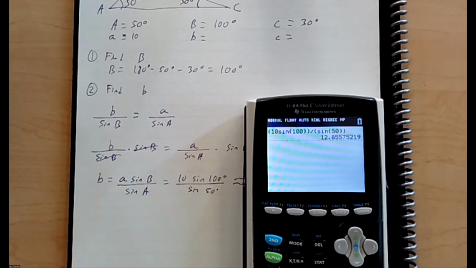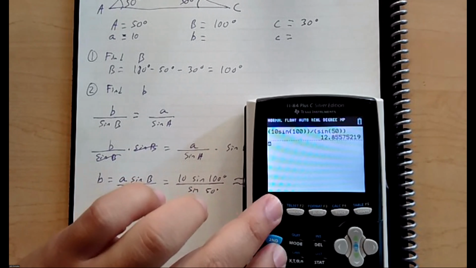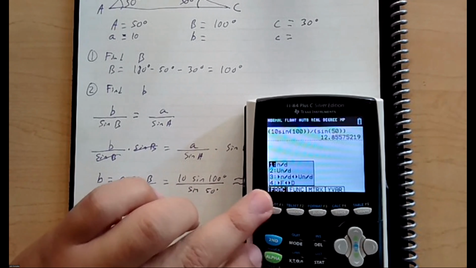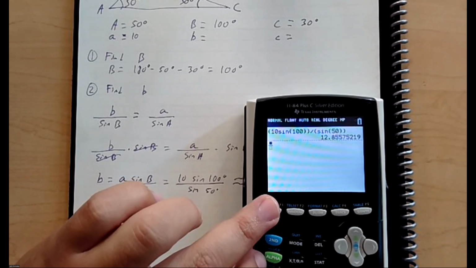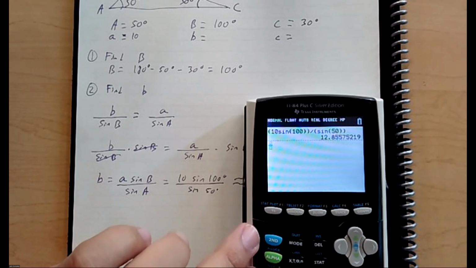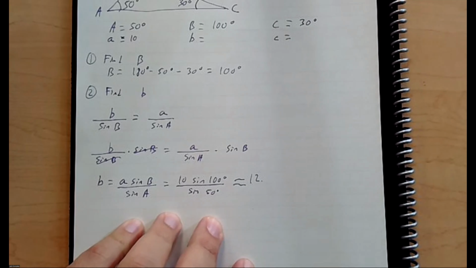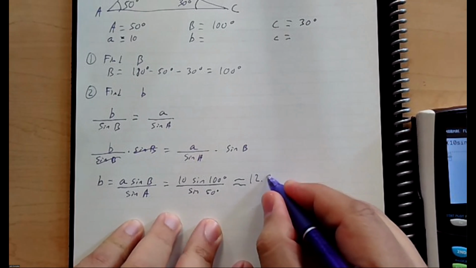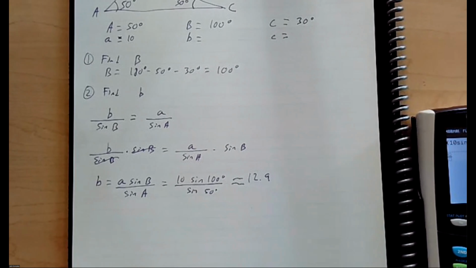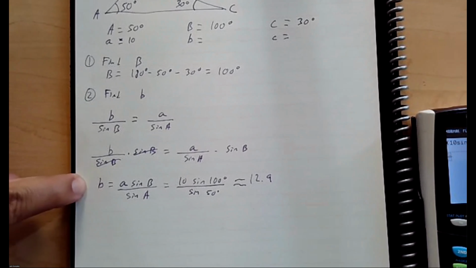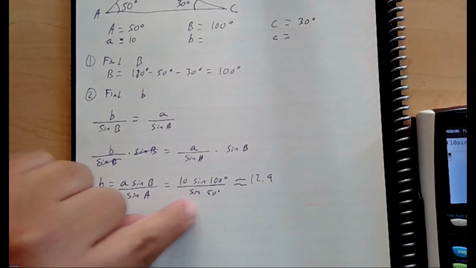Okay. So 12.9. If you have one of these calculators, you should have a fraction button by pressing alpha y equals, and you can just put the top part and the bottom part. However you want to do it. So that's going to be 12.9, right? Any questions on this algebra here? Is that okay? Just plug in all the stuff you know.